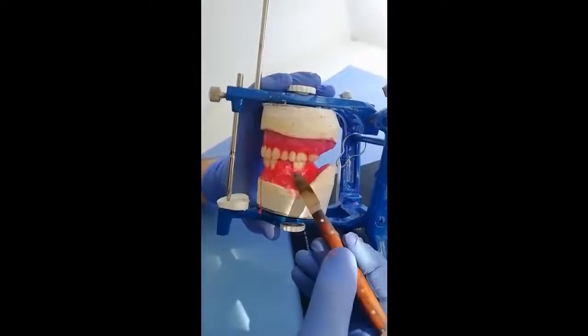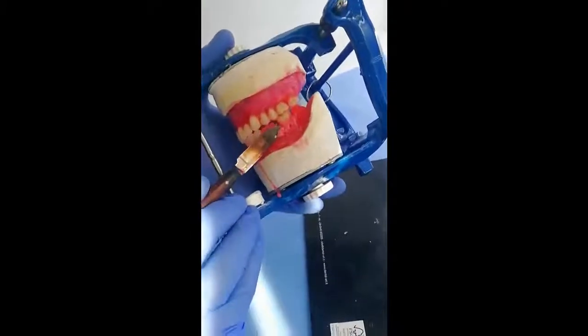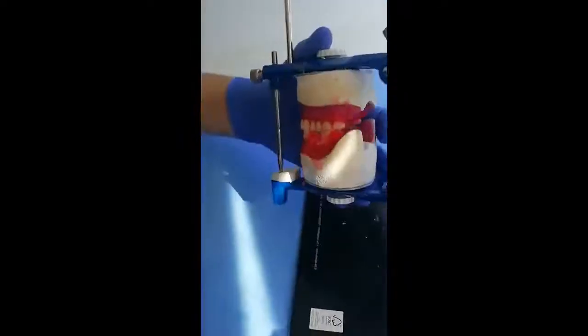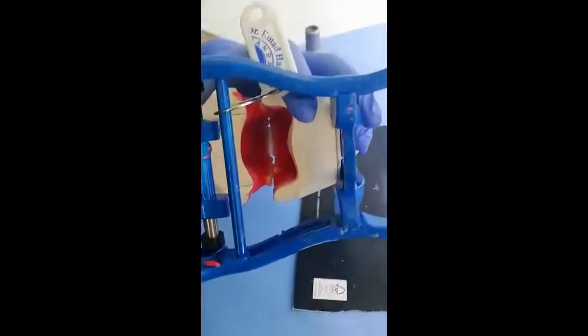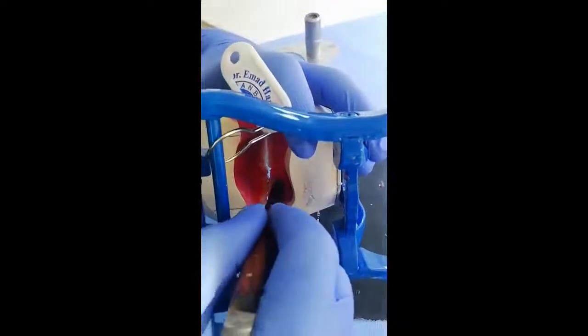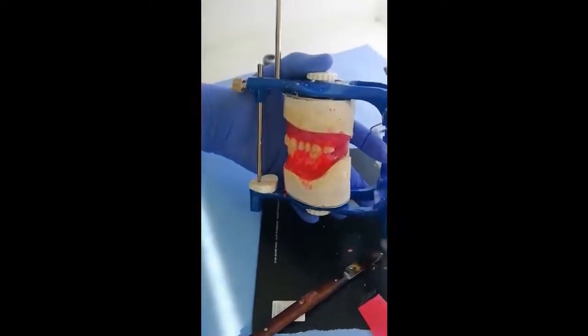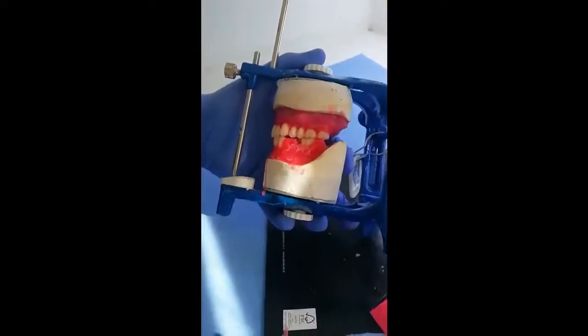We fix it in the wax, and also we fix it from the lingual aspect as well. We place some wax from inside and we wait a few seconds for the wax to cool down.